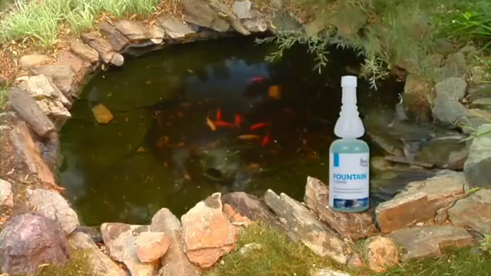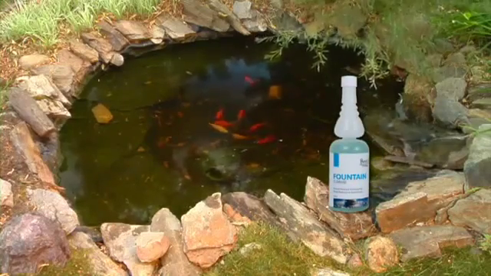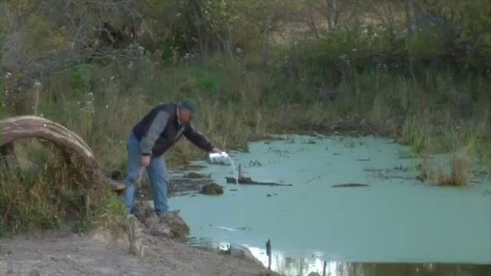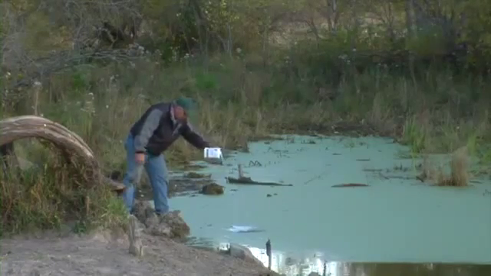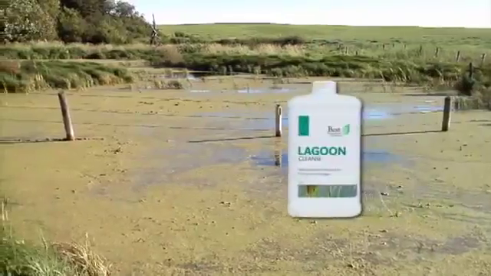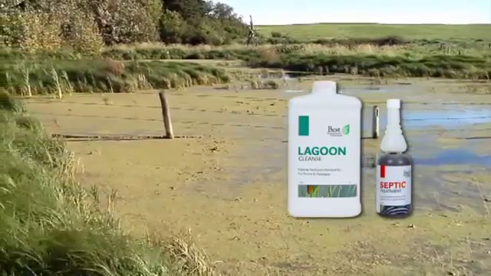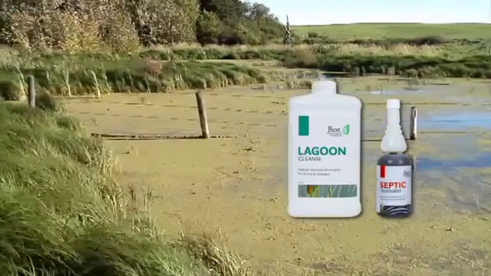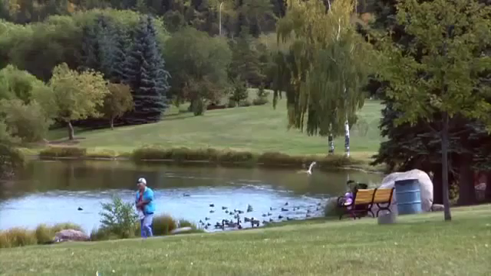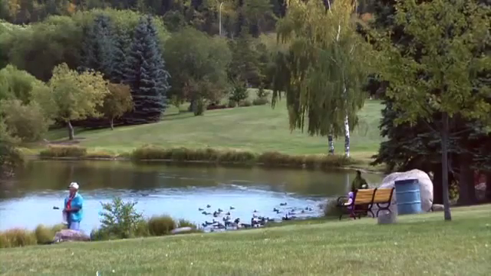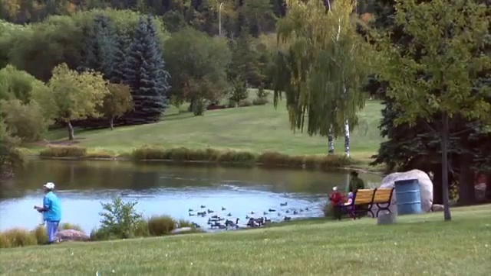Fountain Cleanse cleans the water in closed circulating systems. It will help or eliminate algae blooms and is safe for fish. In more industrial applications, we again offer solutions for open and closed water systems. Both Lagoon Cleanse and Septic Cleanse are completely safe and help to reduce or eliminate algae blooms without any toxic chemicals. From small ponds and fountains to the realities of industry, no longer do we have to live in an unhealthy environment.